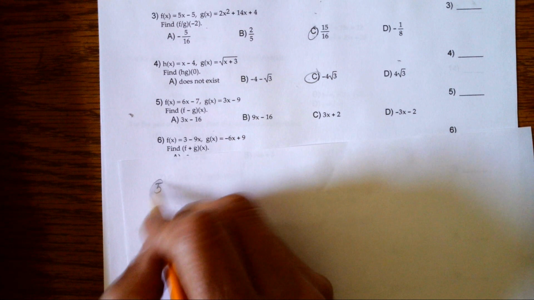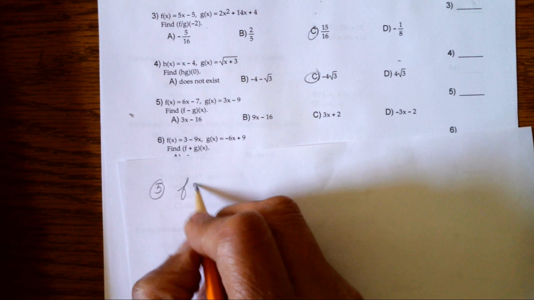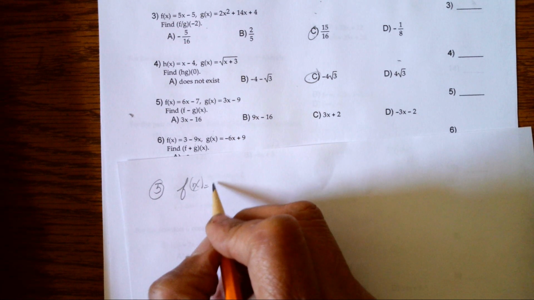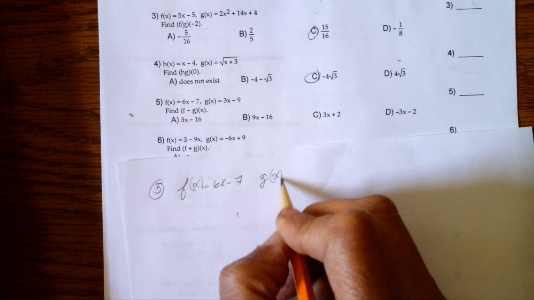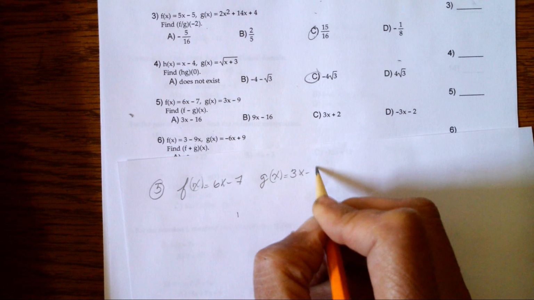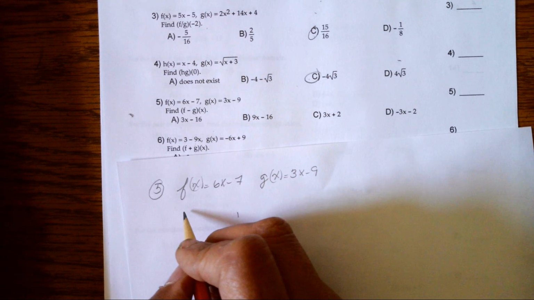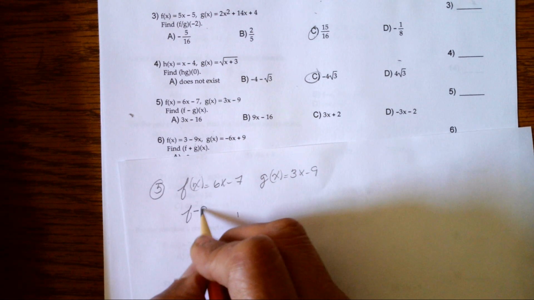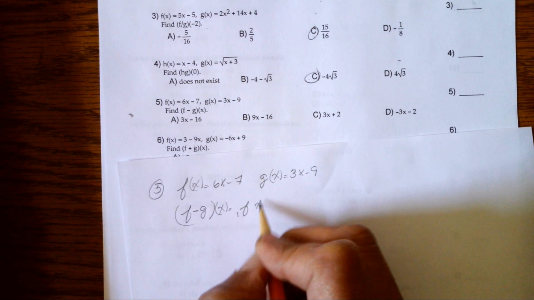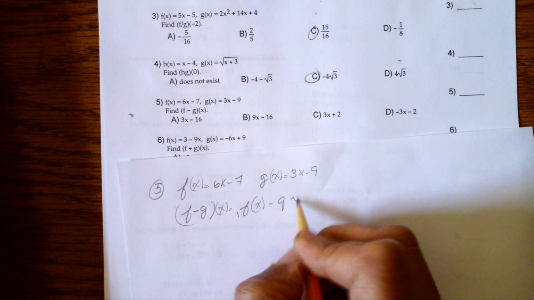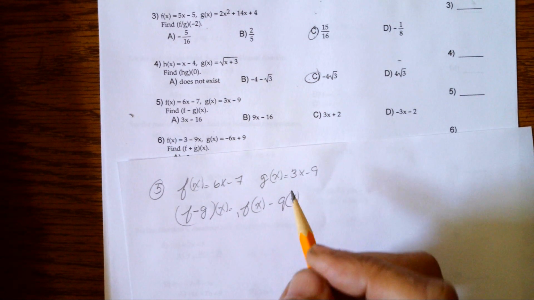Number 5. f of x defined as 6x minus 7, and g of x defined as 3x minus 9. He wants me to find f minus g of x, which translates to f of x minus g of x. All right.